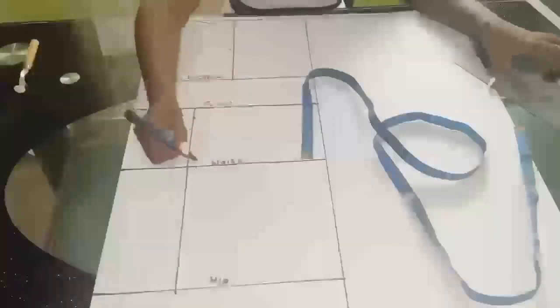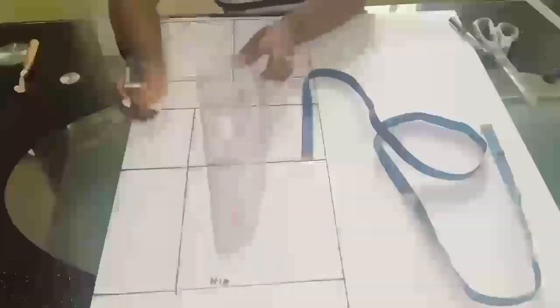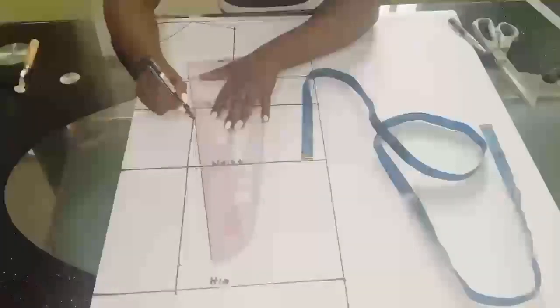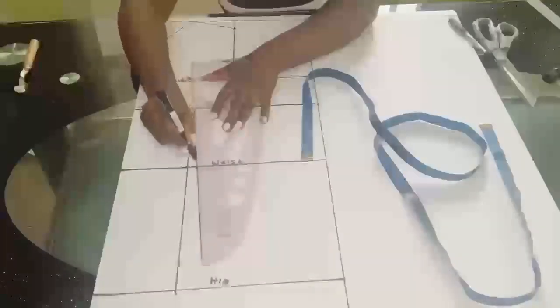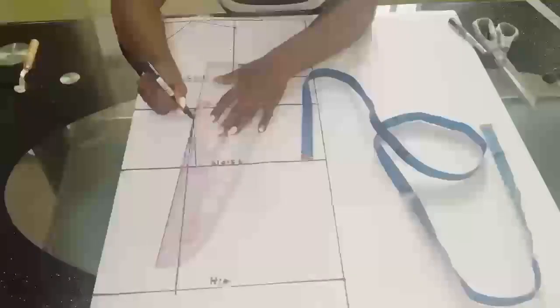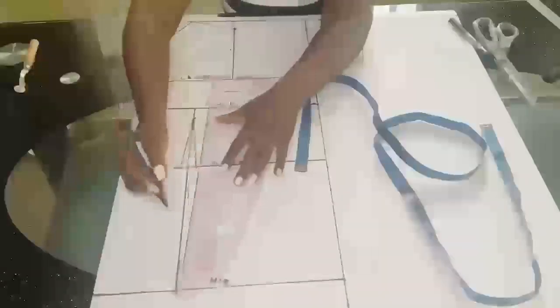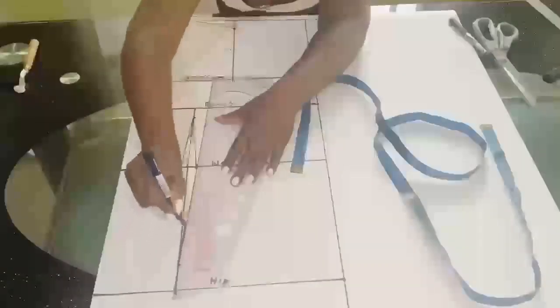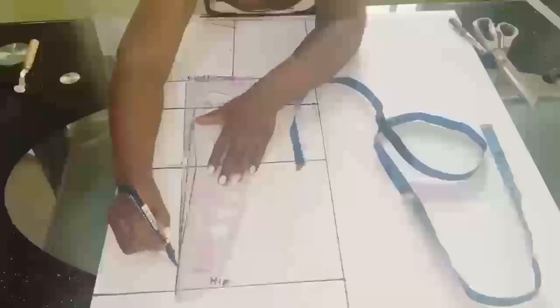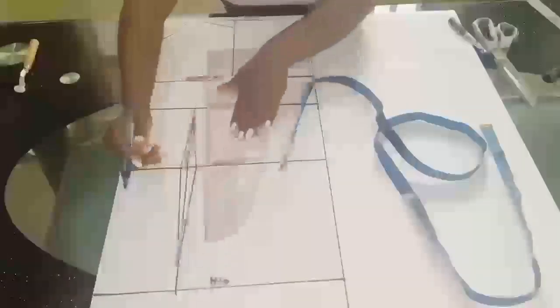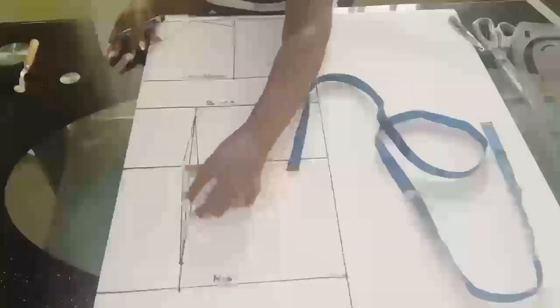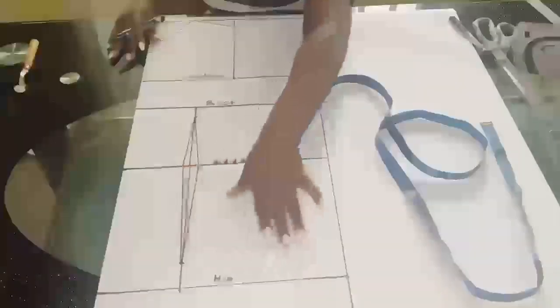Okay, and I'm going to be connecting this to this to this to this. So watch how I'm going to do that. So from this line you connect. Okay, so you can see that was pretty easy. But if you want to come up by 2 inches, it's actually up to you. There is no right or wrong way in doing that.